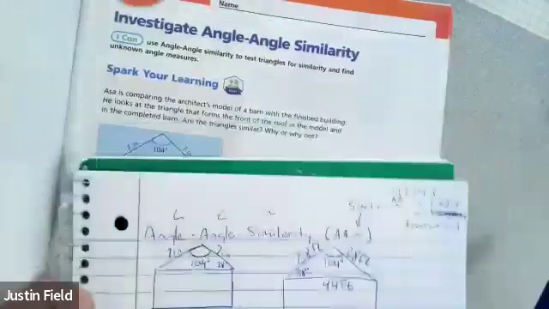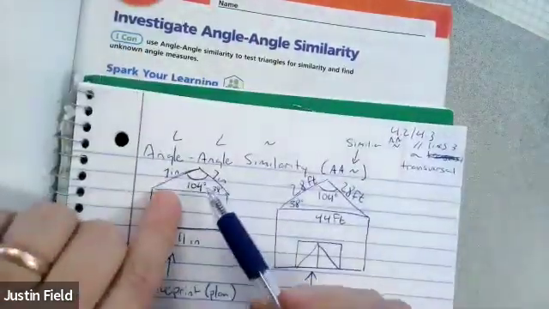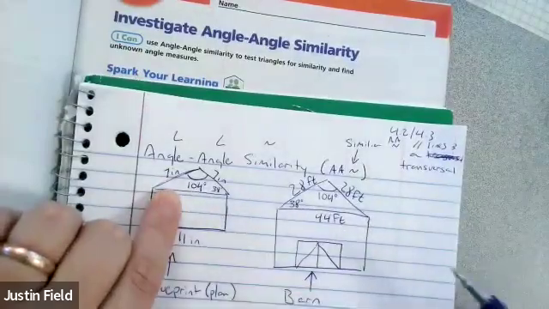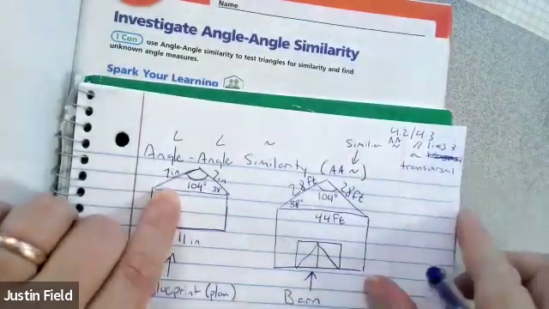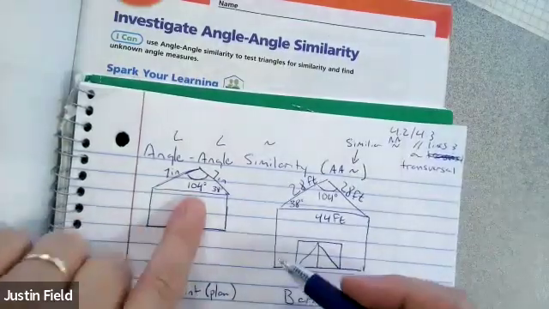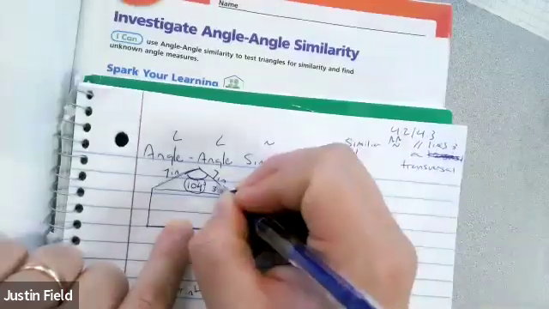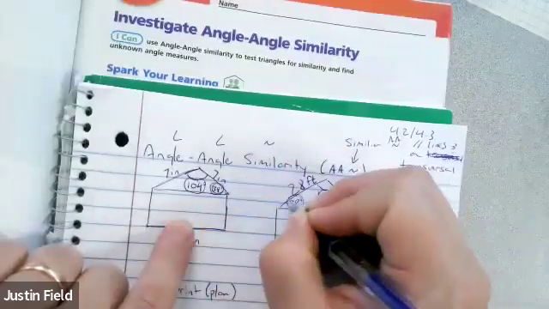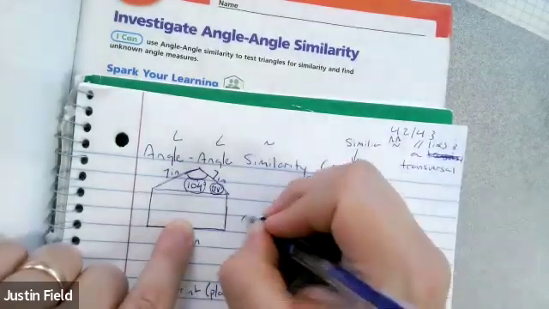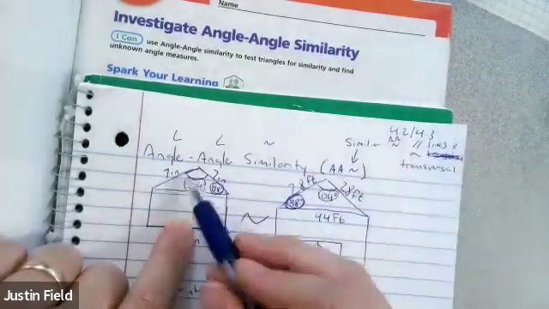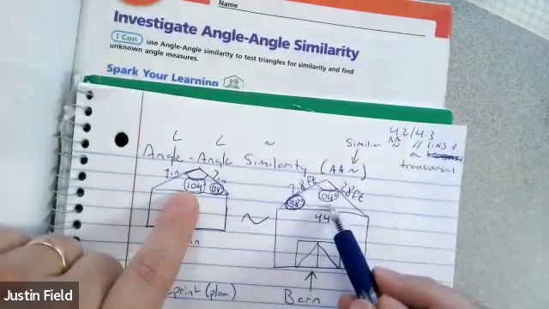Okay, so back to our investigation or spark your learning problem. We have these two triangles here. Are they similar? Let us see. First of all, yes, they are. Look, I have 104 and I have 38. So the two triangles look like they're the same shape.